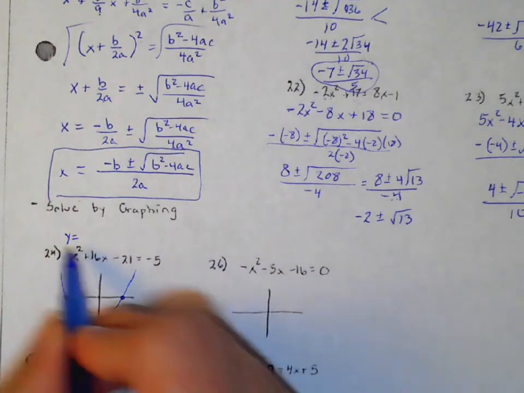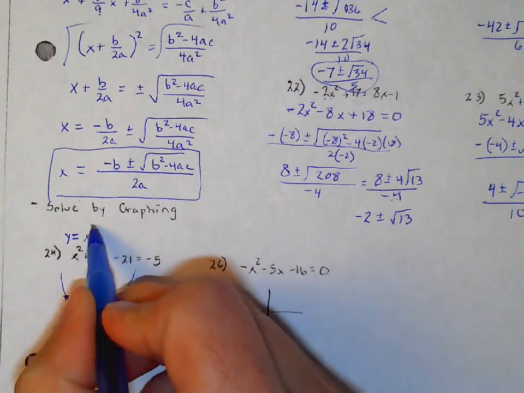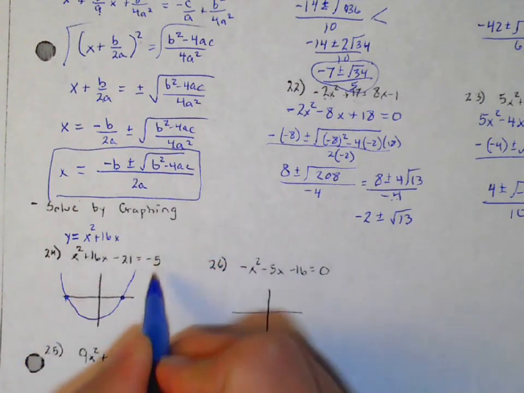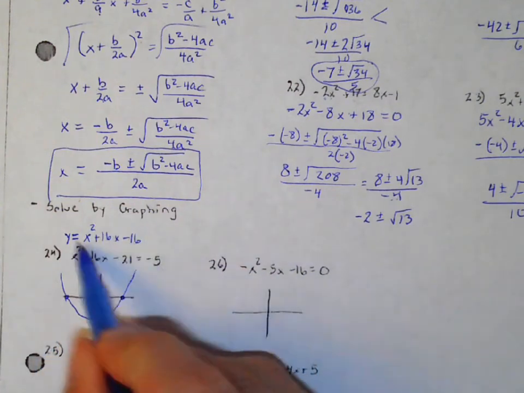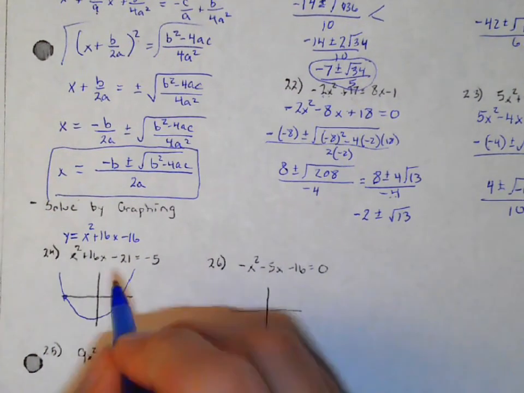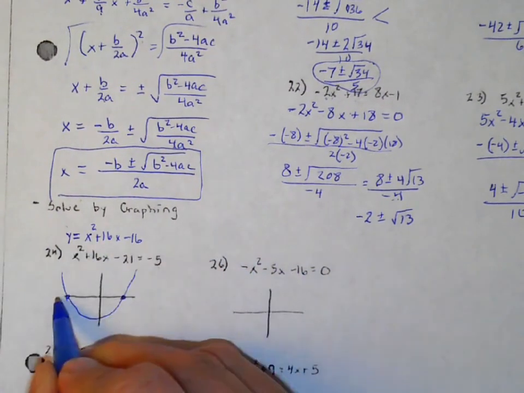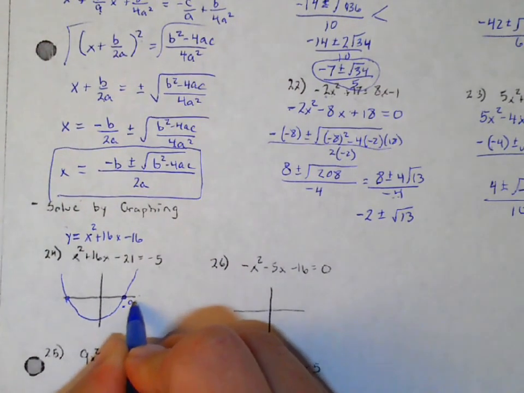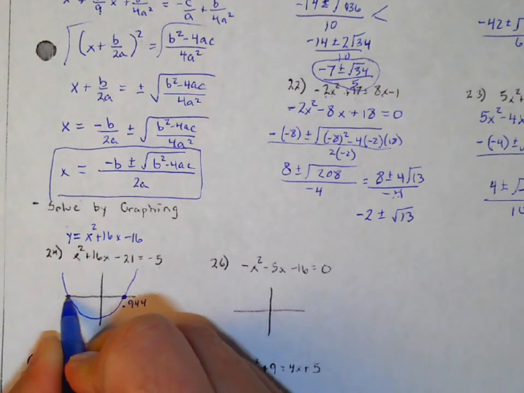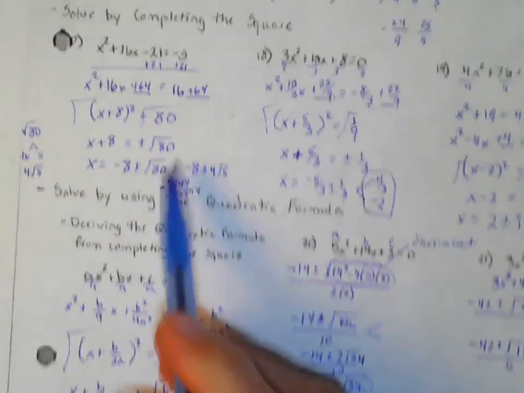Okay, so we can graph it like y equals, and if we add this over, we'd have x squared plus 16x. Add this over, would be negative 16. Now if you graph this in Desmos, you'll get a graph that looks like this. Our solutions are where this is equal to 0. So where it's equal to 0 would be right here, and it'd be about 0.944. And right here would be negative 16.944.